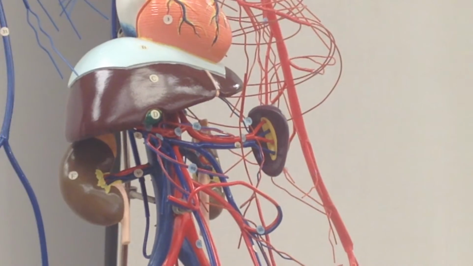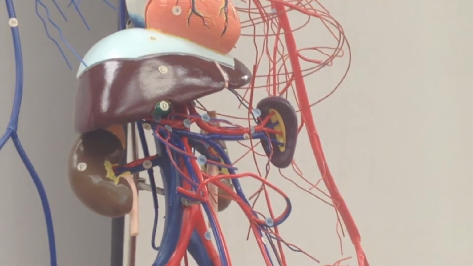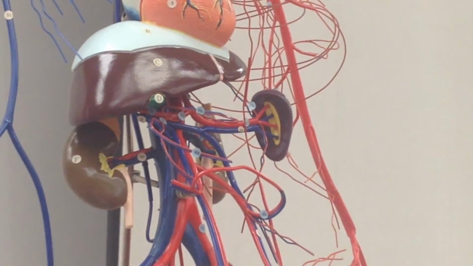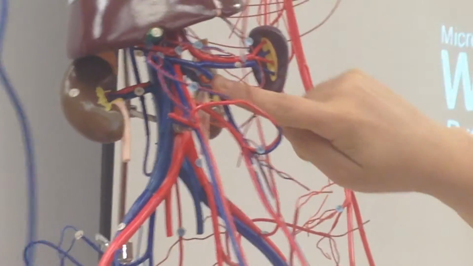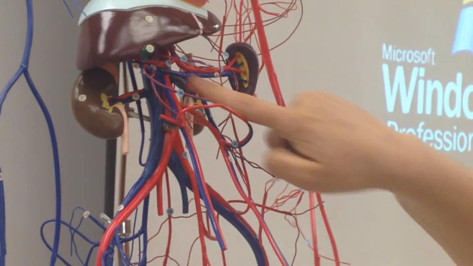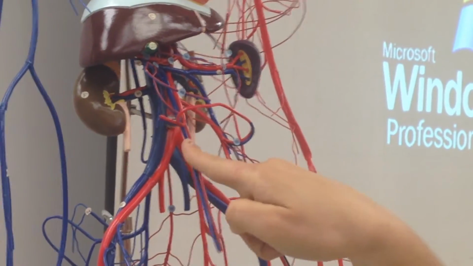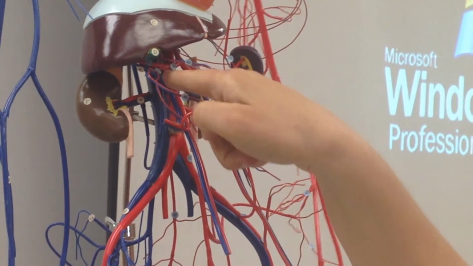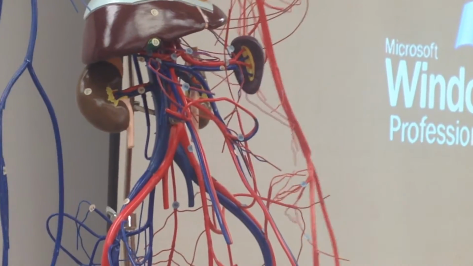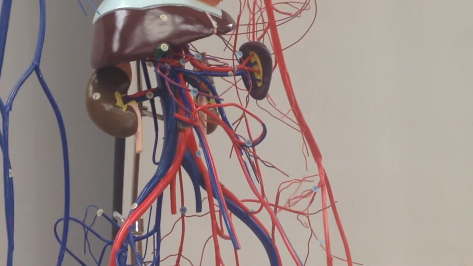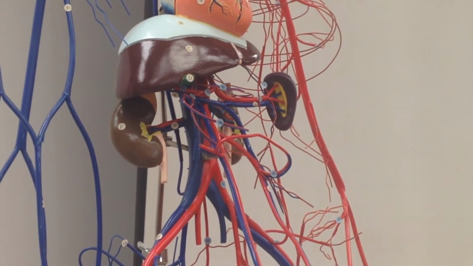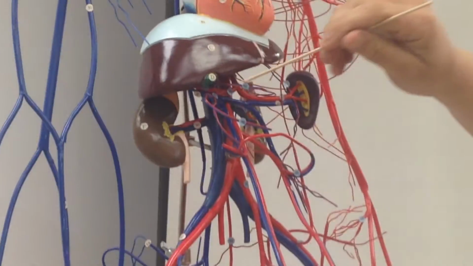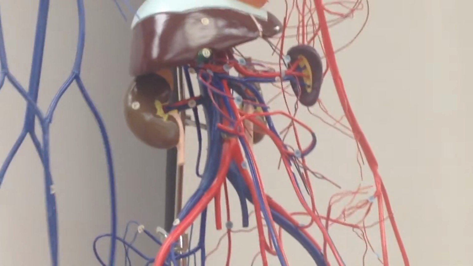So we're dealing with only the venous bit right now. The splenic vein comes together with the inferior mesenteric vein. And that splenic vein is going to join the superior mesenteric vein here to make what vein going to the liver? What's the major vein going to the liver from those tributaries? A hepatic portal vein. So your hepatic portal vein is going to be right here.